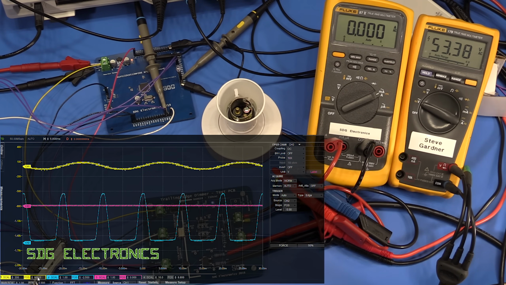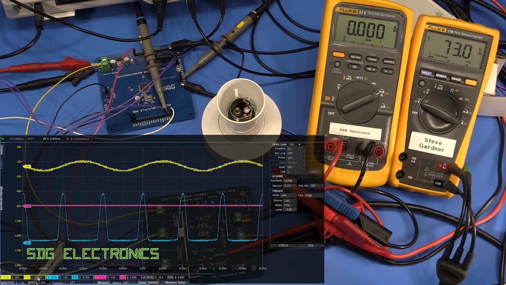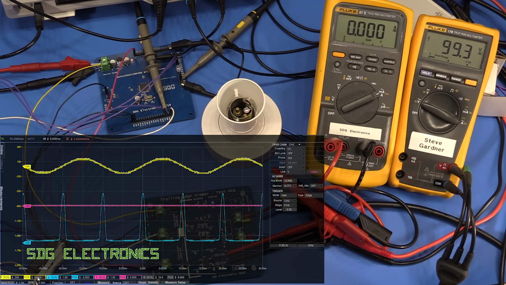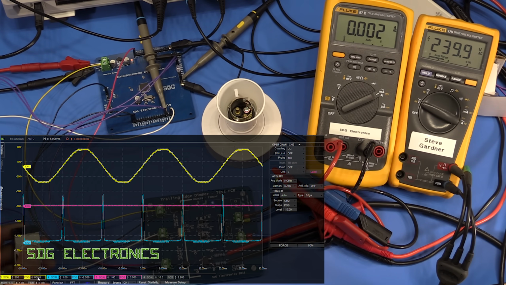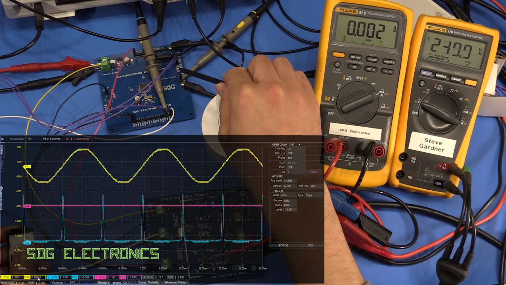And you can see on the oscilloscope we're already starting to get our zero crossing waveform. The yellow is the AC coming in, and the blue one is our zero crossing point on this side. We're not drawing any excess current, so I'm going to ramp this up to 240 directly. Okay, so that all looks good.